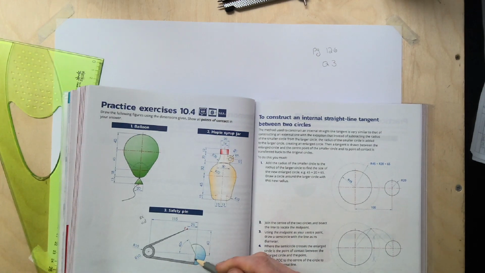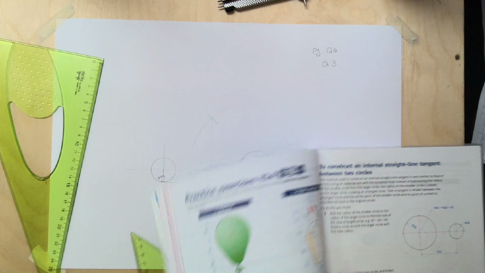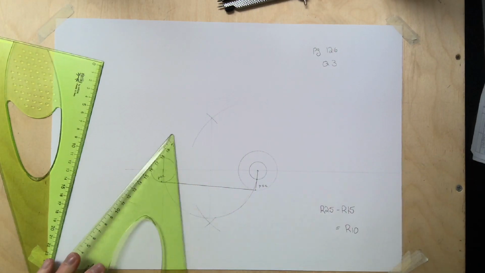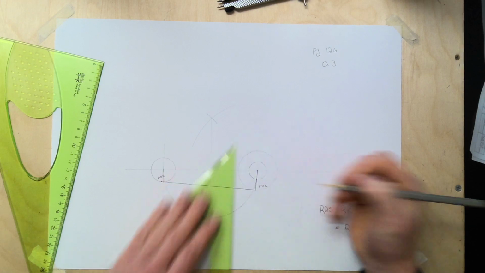Now, it gives us this line here. That's that normal there that we're after finding. So that line there is that normal. So I can darken this section in as well, just so we can start to see it more clearly.